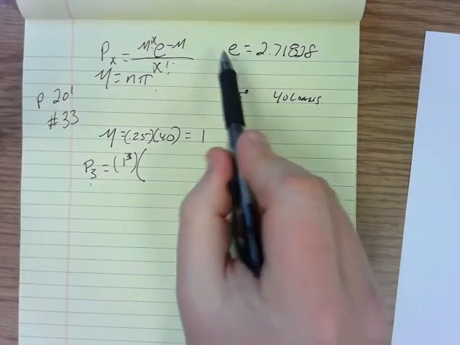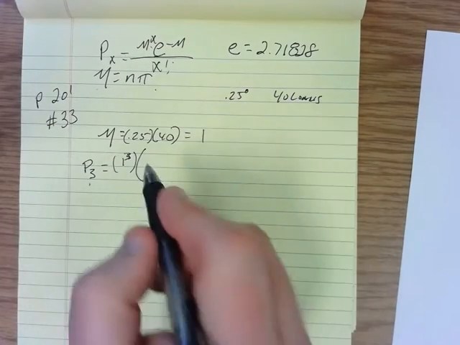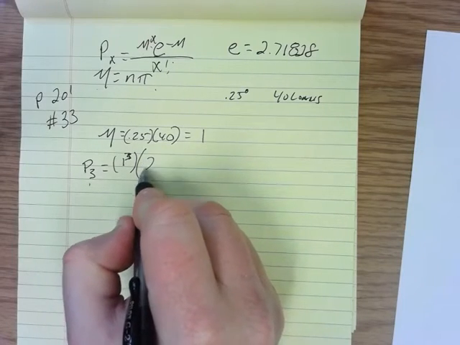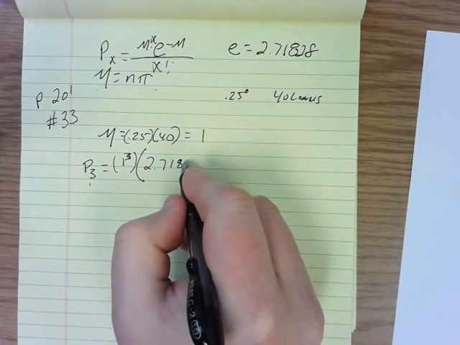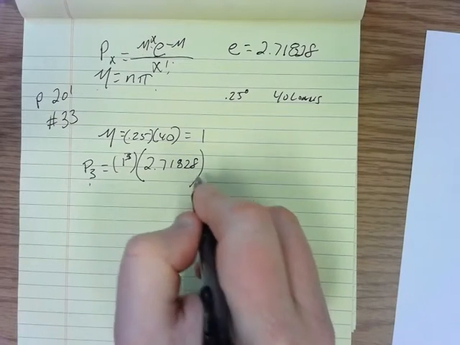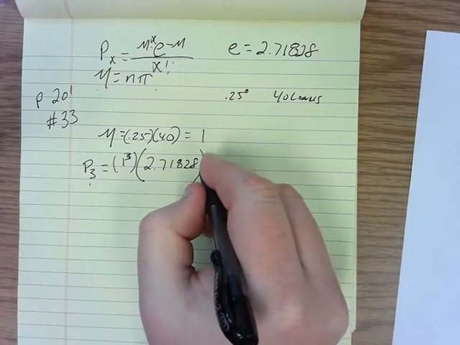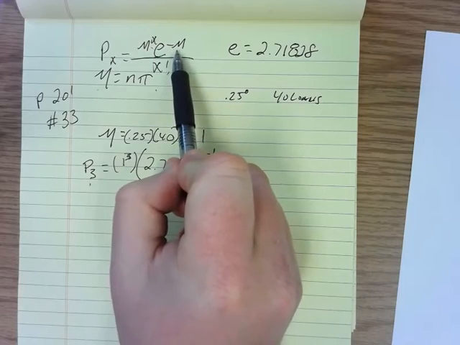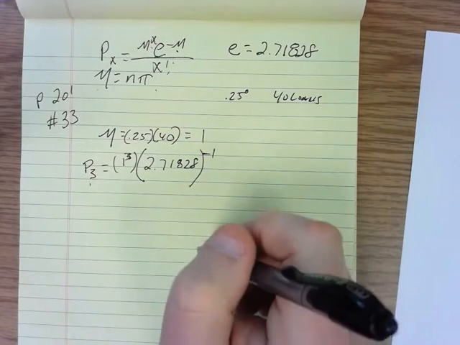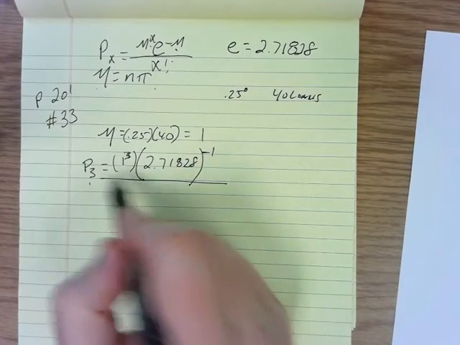Some of your computer calculators will probably have this that you can plug and play. Mine doesn't, so I have to do it that way. So it's going to be 2.71828 with an exponent of -1. Again, we pull that in from the fact the formula has a negative mean value. And then over that, we are going to have 3 factorial.